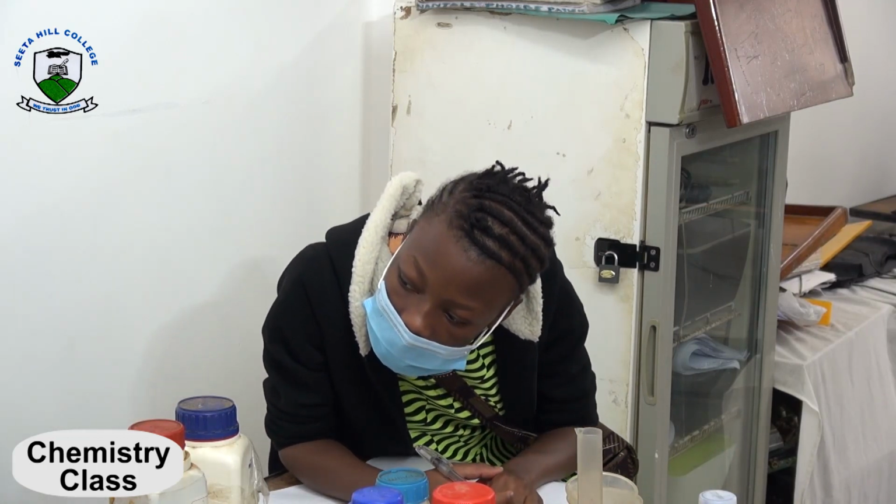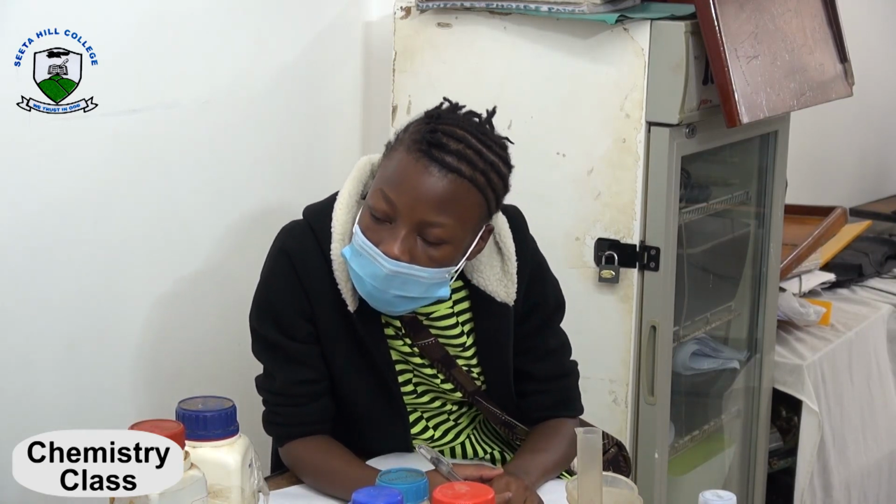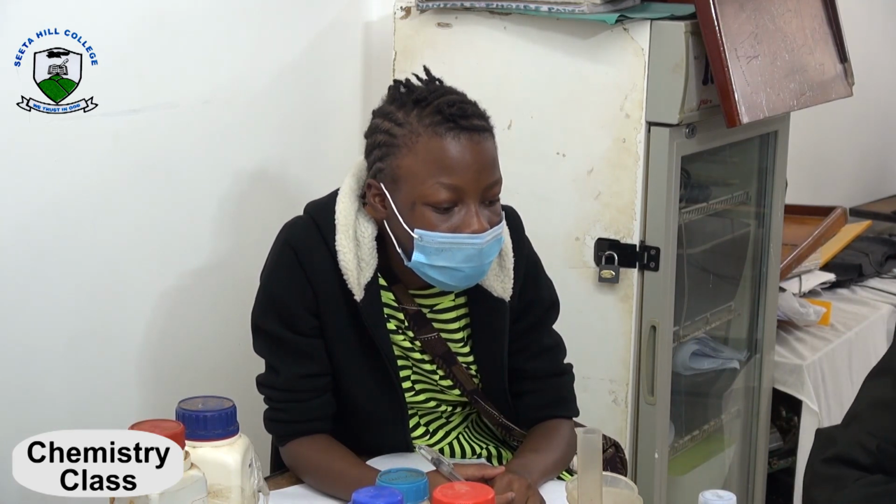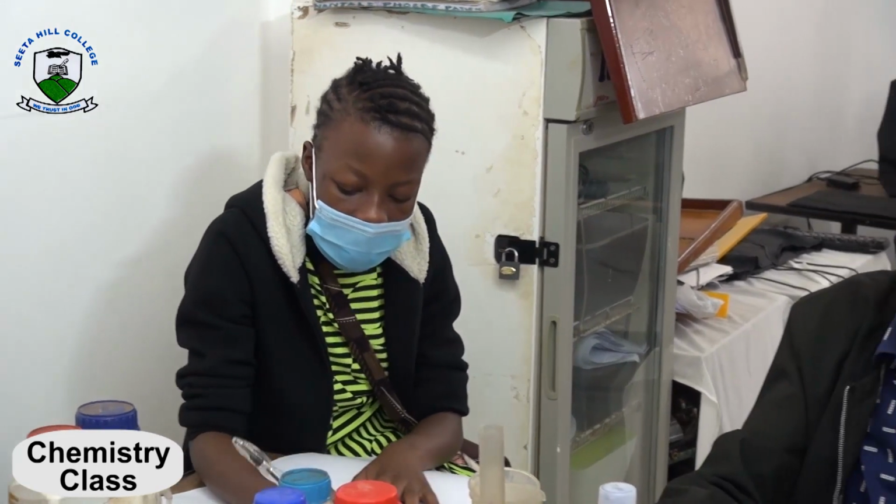Then, energy given out or absorbed. Which change does it involve? Now there we got confused. The confusion came in physical changes. For example, during freezing, the substance has to give out energy. During melting, it has to absorb energy. Now there is what we call a general difference.